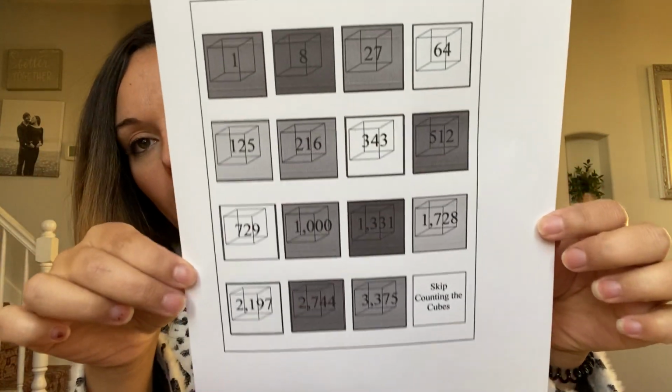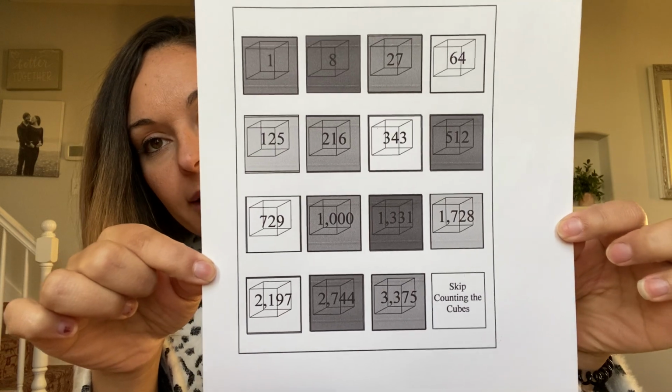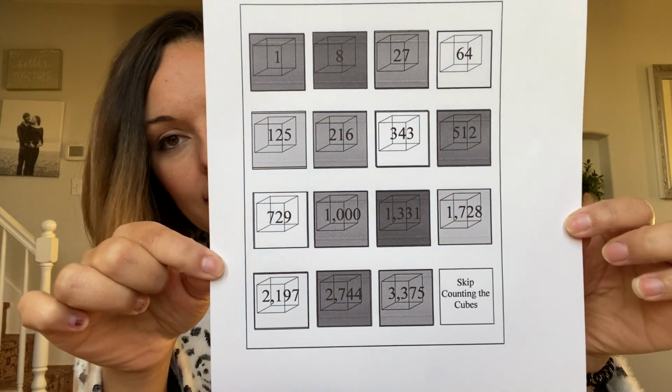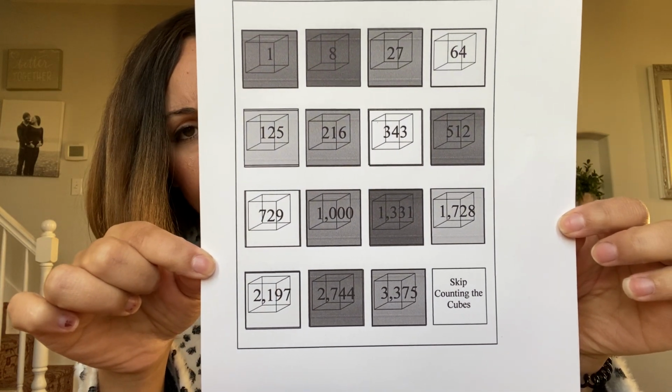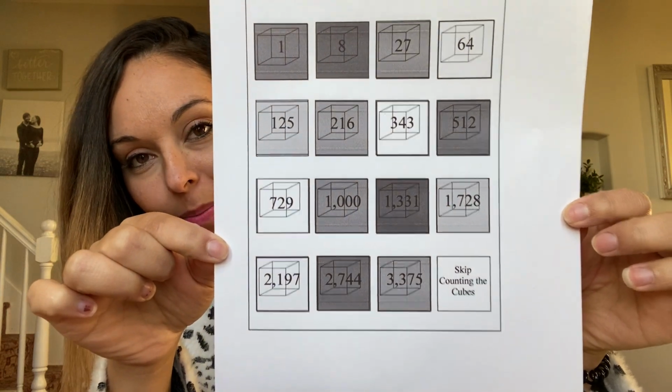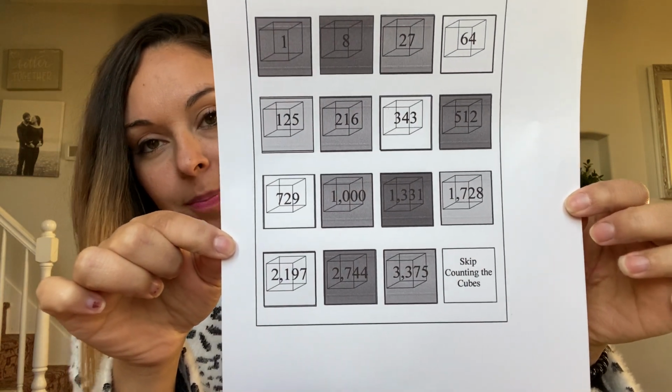Hey guys, here we are back at CC Cycle 3, Week 11. And starting with math, we are skip counting our cubes today. For class, we had the cubes all printed out. I got this on CC Connected. I don't remember the name offhand, but I can link that below if you're interested.